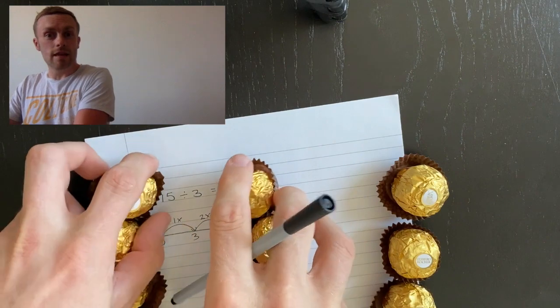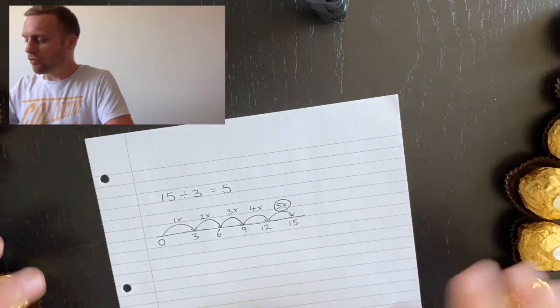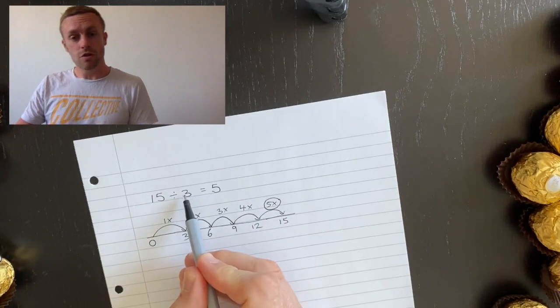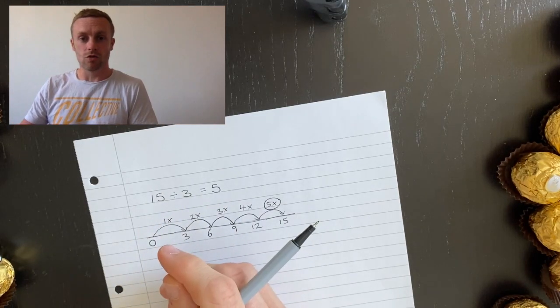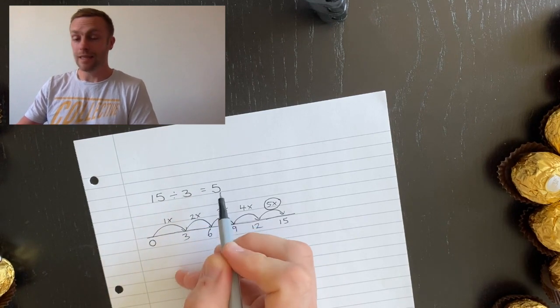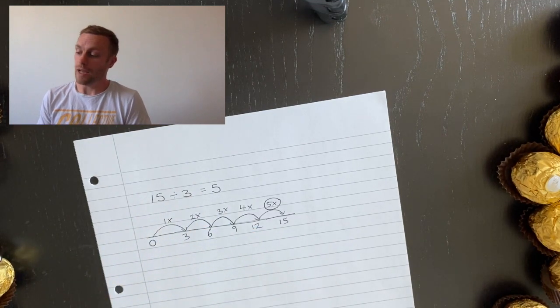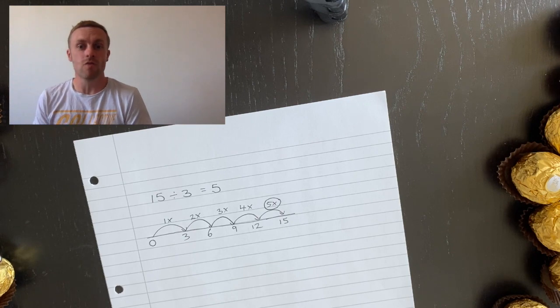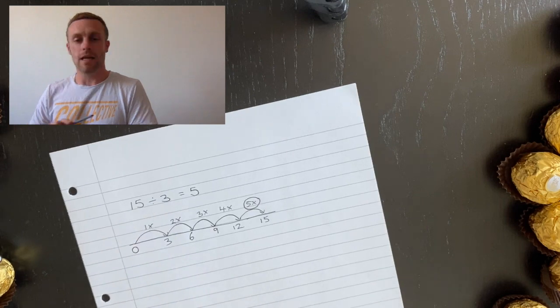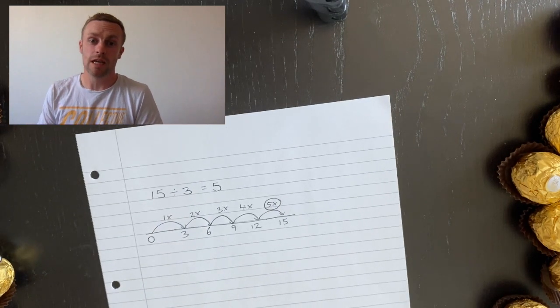So this is the brilliant thing with division. There's no right or wrong. I can think of this sum as 15 split into 3 groups means there's 5 in each group. Or 15 into groups of 3 gives me 5 groups. So I can look at it in either way, whatever way works for you. Some people might like to put them into 3 groups. Some people might like to put them in groups of 3. You decide what works for you.